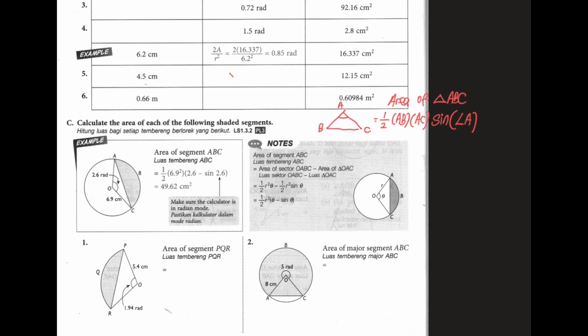By the way, do you know this formula? Have you seen it before? No? Okay, so this is a formula that you're going to learn soon.